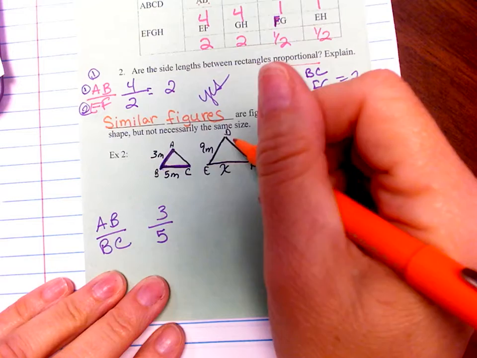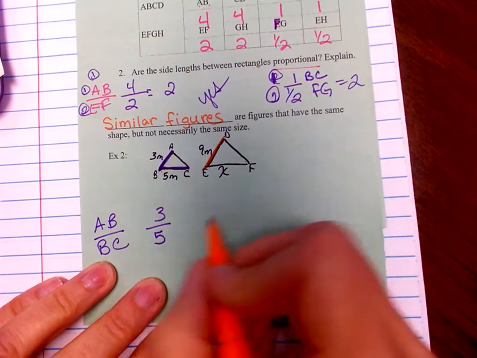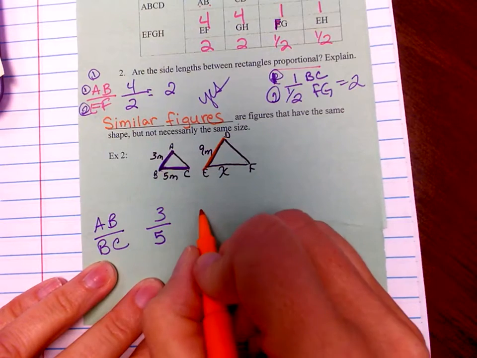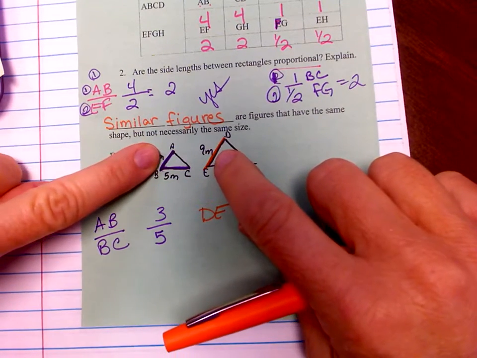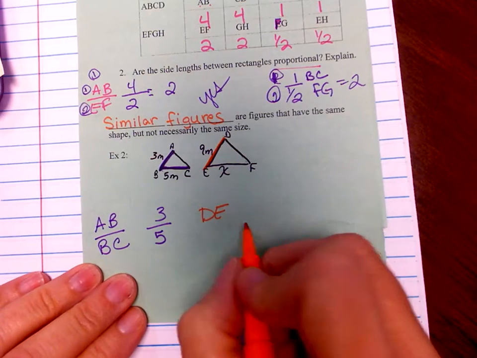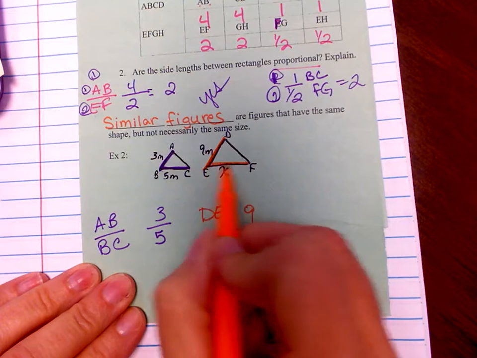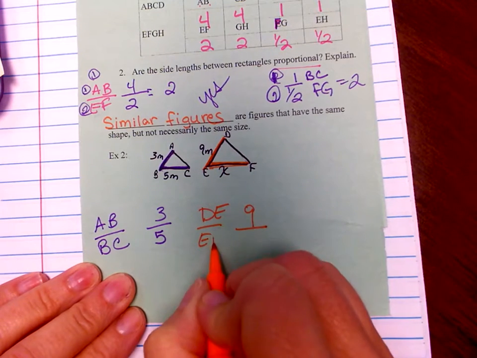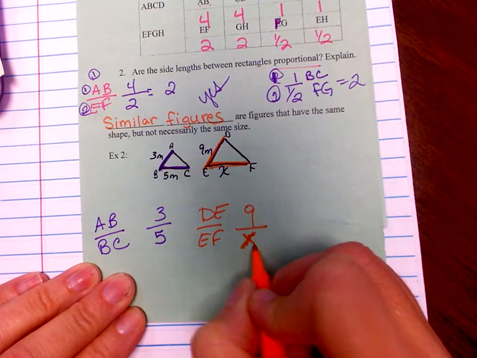And then DE, and you want them to be the same sides of the triangle that we're comparing it to. So that would be 9, and the bottom, EF, would be x. That's what we want to find.